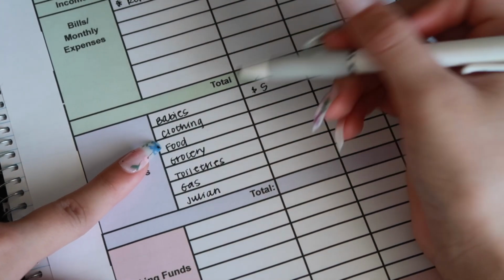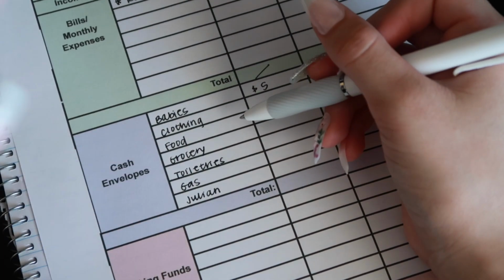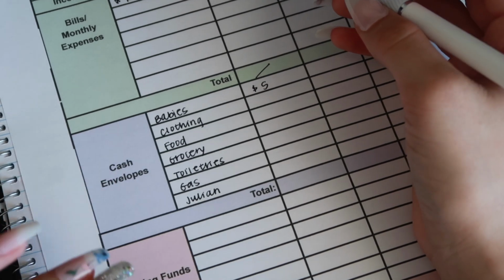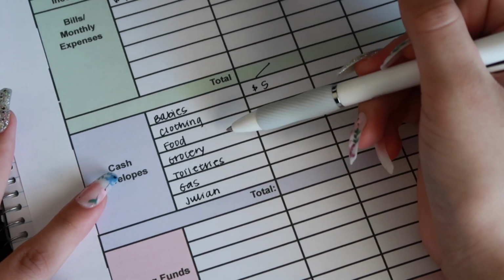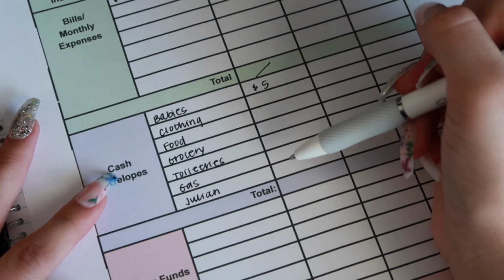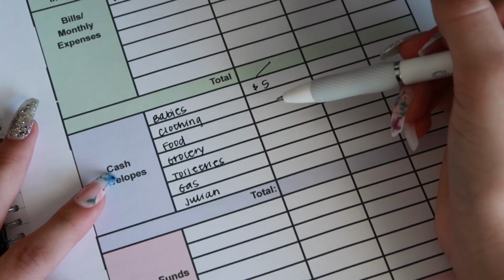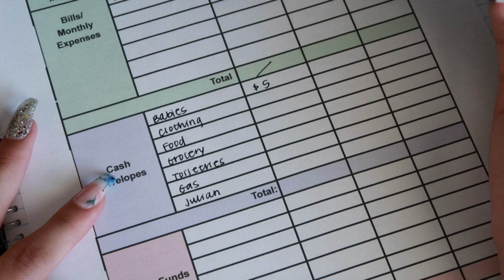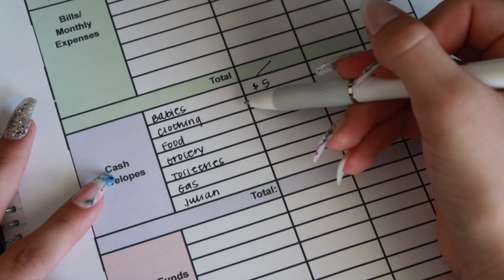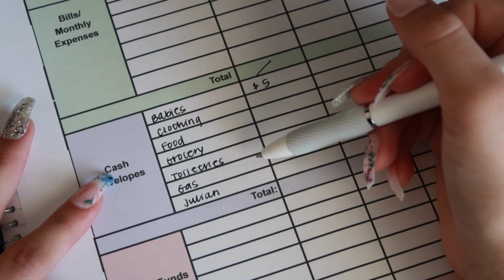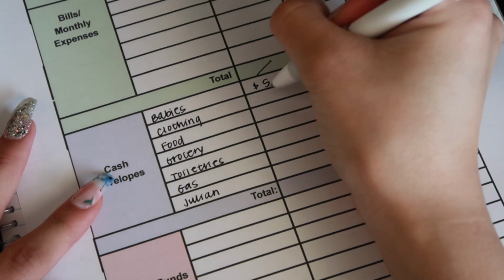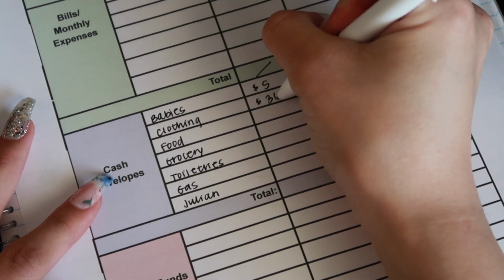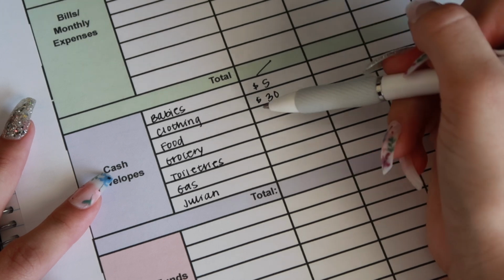Moving on to clothing. As some of you guys know, I had a baby almost 2 months ago, so none of my clothes fit. I'm anticipating that we'll be going to the beach soon, so I do need to buy a new bathing suit. I've already found a bathing suit that I like, and it costs about $25. So with tax, I will be budgeting $30 so that I'm able to buy the bathing suit that I want.